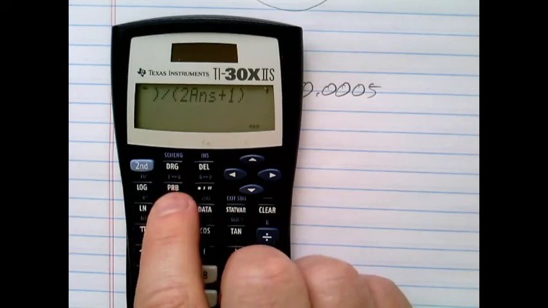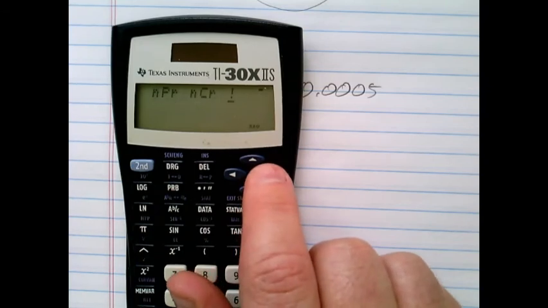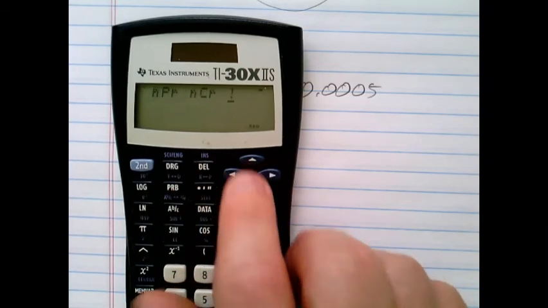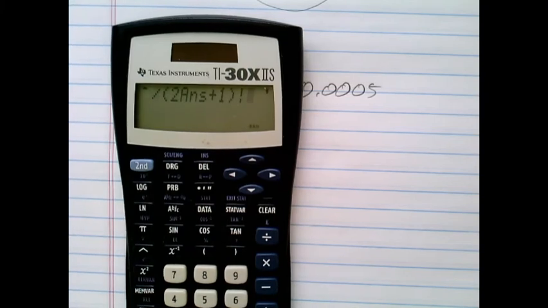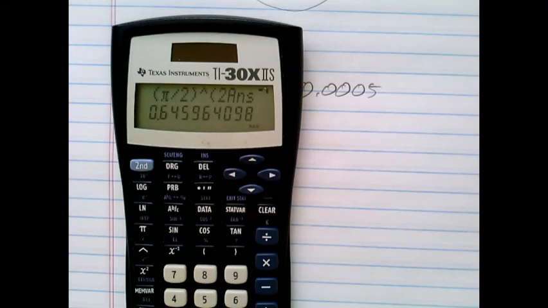There's my probability menu, PRB. In the probability menu, factorial is right there. All right, so I hit enter. That gives me 0.645. What that tells me is that if I did a partial sum with just the very first term of the series, I could be off from the true sum of the whole infinite series by this much. It might be less than that, but definitely no more than that.